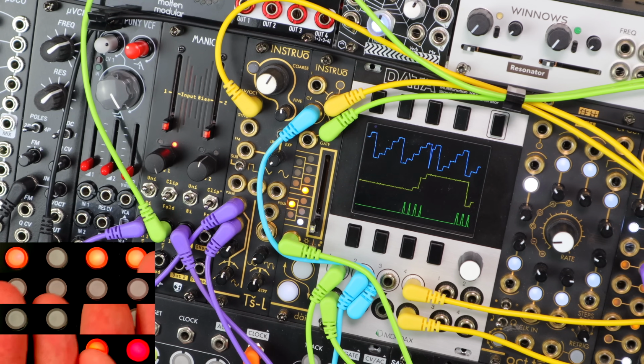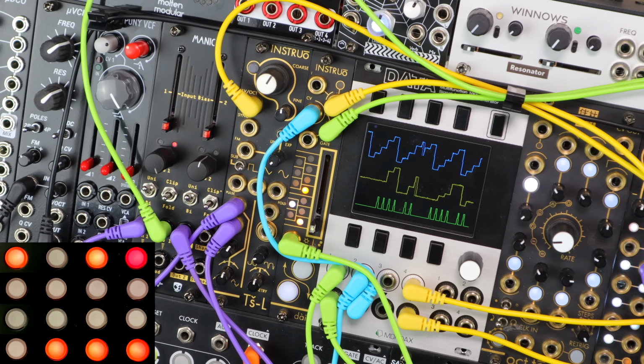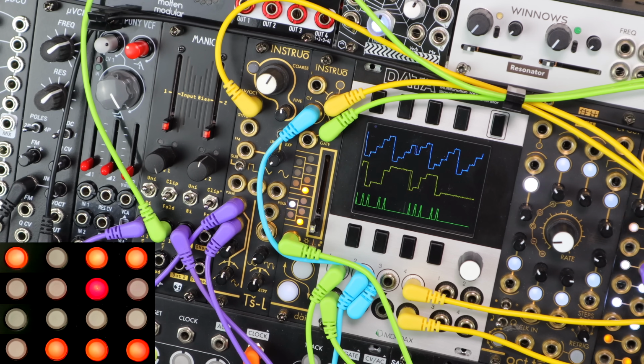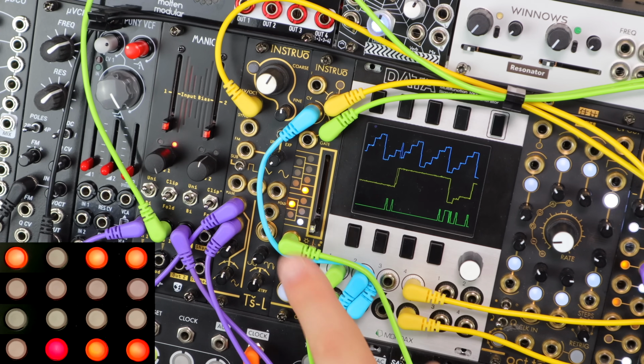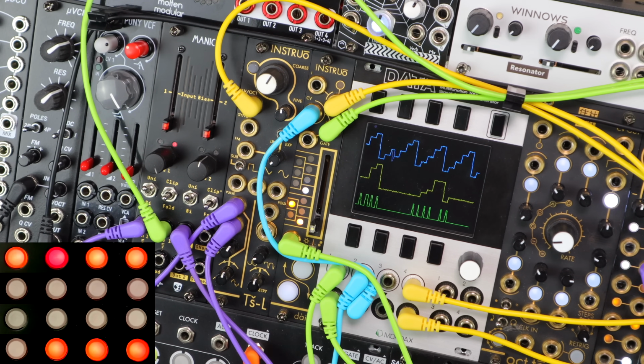You could use Euclidean rhythm generators, probability-based sequencing, ratchets, different rhythms, anything you like into that clock input to really rhythmically carve into repeating patterns to create something evolving and performative.